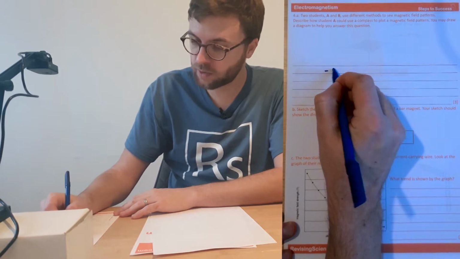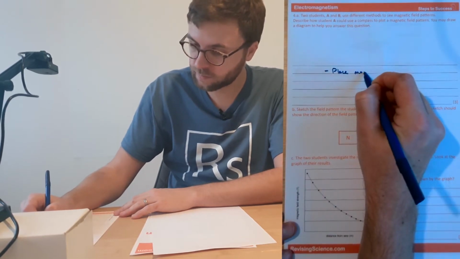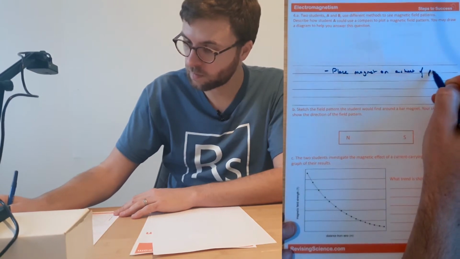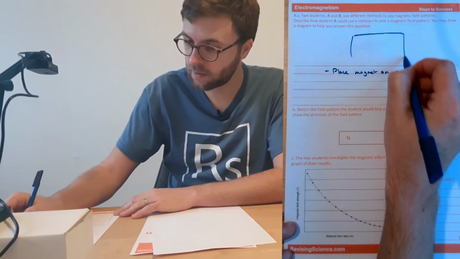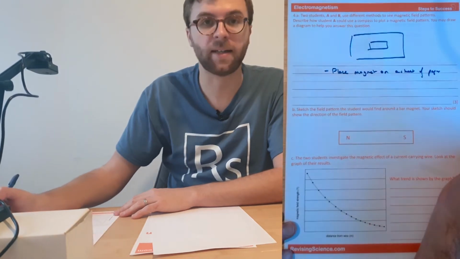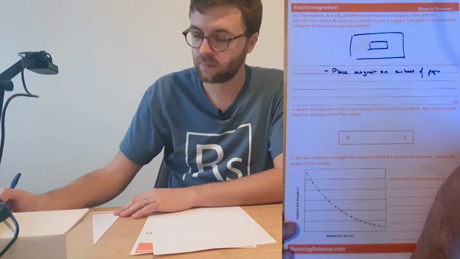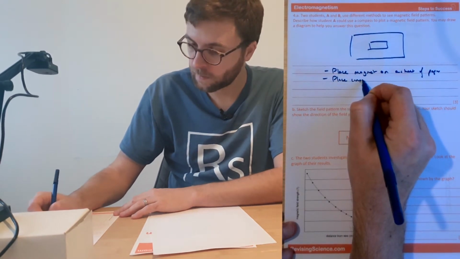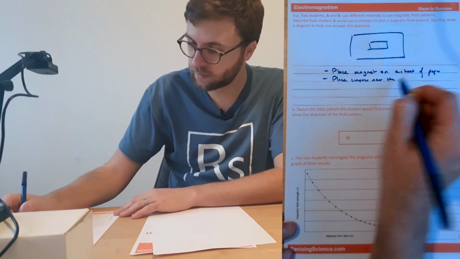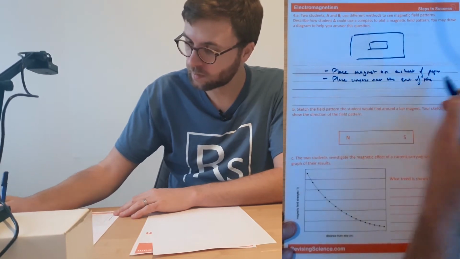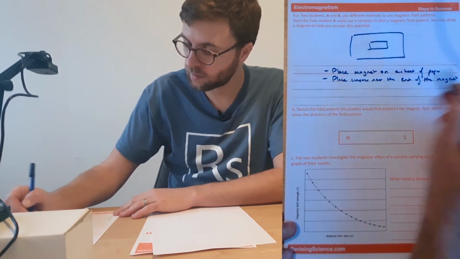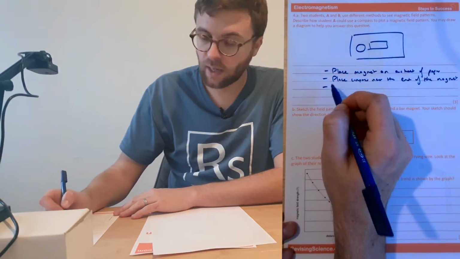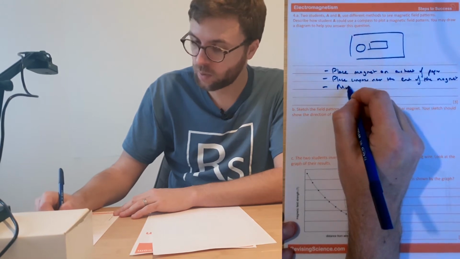So the first thing we're going to do is place the magnet on a sheet of paper. So we've got our sheet of paper with our magnet on. Then we're going to place the compass near the end of the magnet, like so, and we're going to mark a position where the needle points.